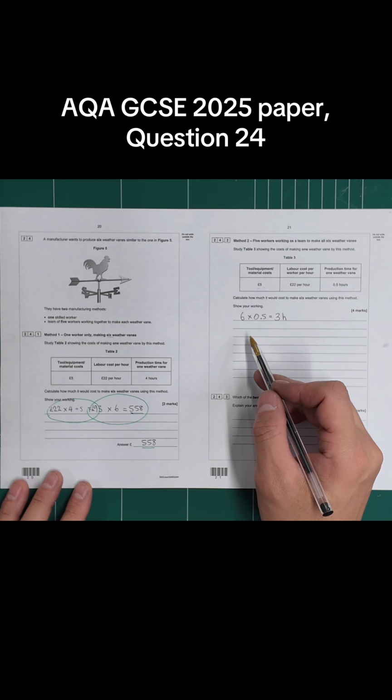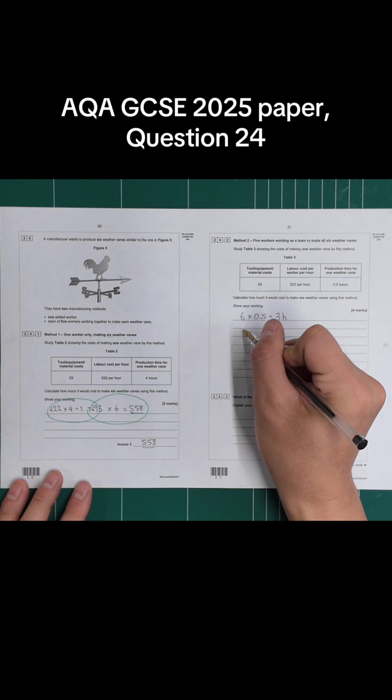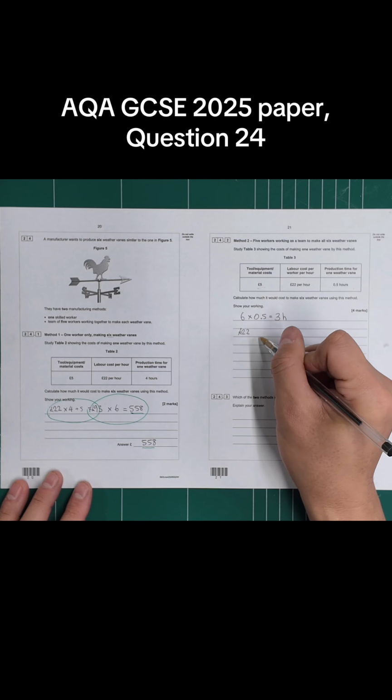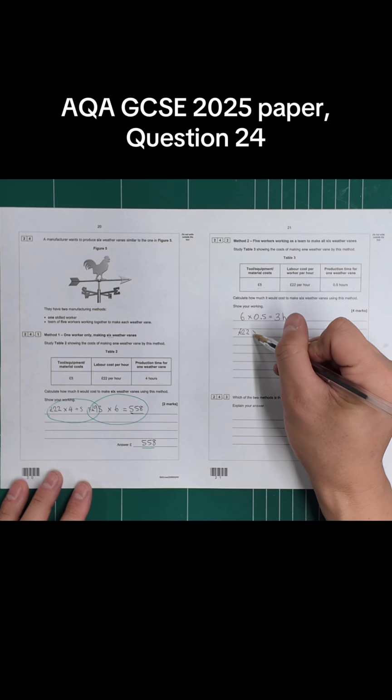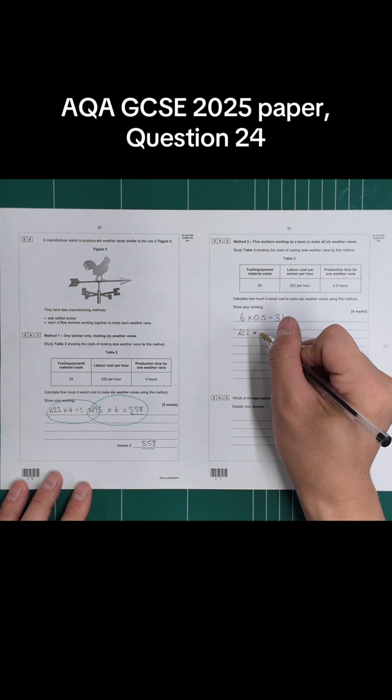Now we have to pay the workers £22 an hour. There are 5 of them.